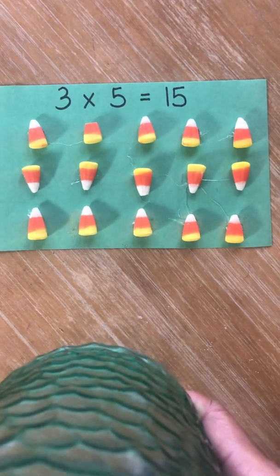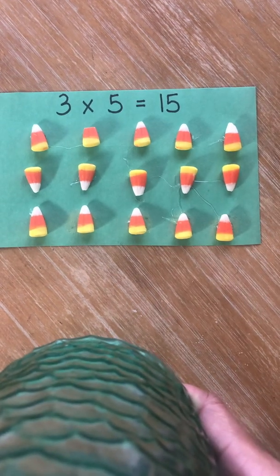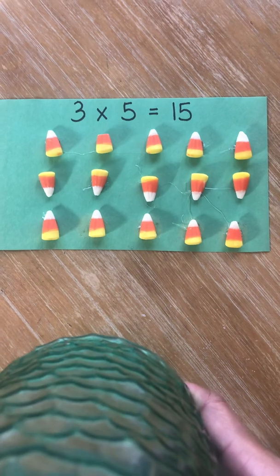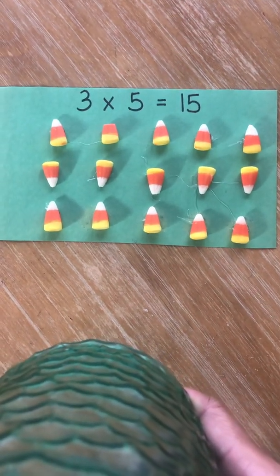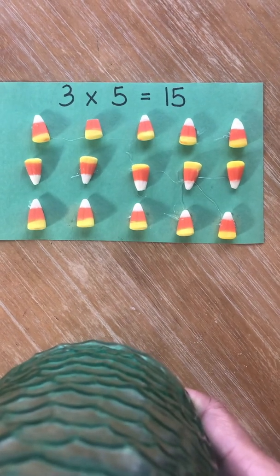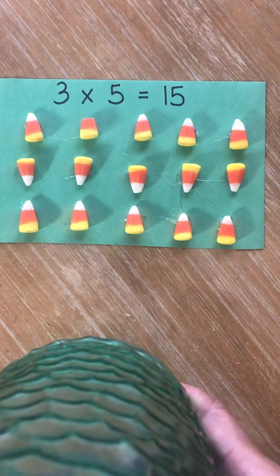So that's it, boys and girls. A simple little project showing me things that you've used from your house, or you can make a picture showing me an array and giving me the multiplication equation to go with it, all right? I hope that you have fun doing it, and I can't wait to see what you guys came up with.